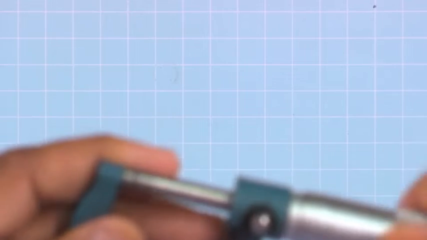In this case also, when you are rotating the scale and it touches, if the zero of the circular scale could not reach the zero of the main scale, then it is a positive error. If it reaches and then crosses it, then it is a negative error.